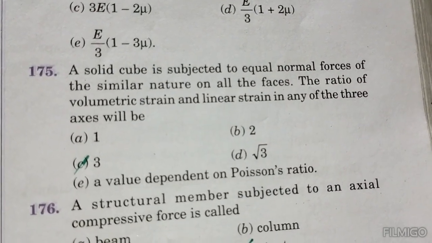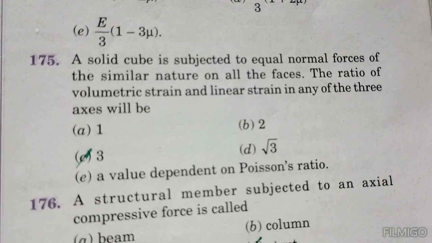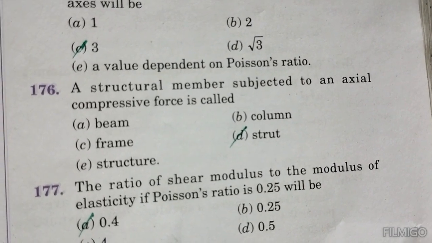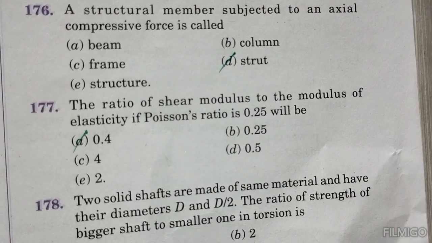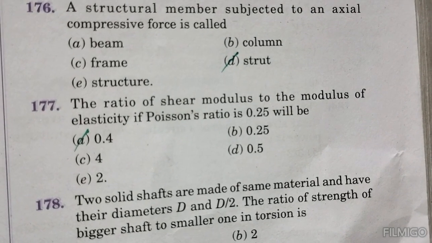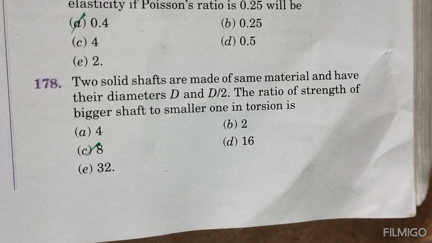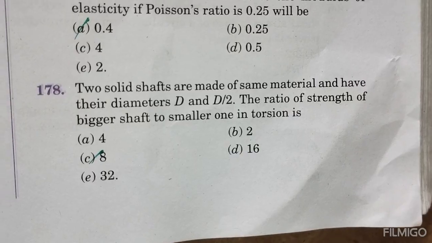A solid cube is subjected to equal normal forces of similar nature on all faces. The ratio of volumetric strain to the linear strain in a 3 axis will be 3. A structural member subjected to an axial compressive force is called a strut. The ratio of shear modulus to modulus of elasticity for Poisson's ratio 0.25 is 0.4. Two solid shafts are made of the same material and their diameters are D and D by 2. The ratio of strength of the bigger shaft to the smaller one in torsion is 8.